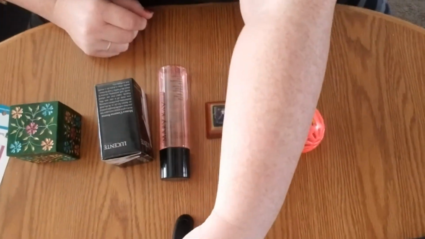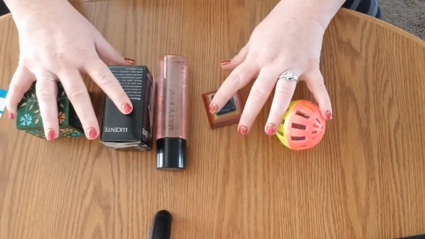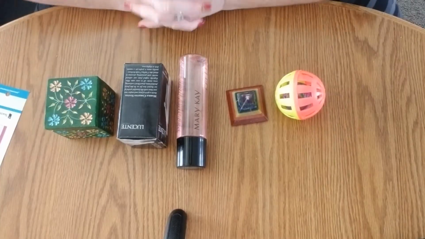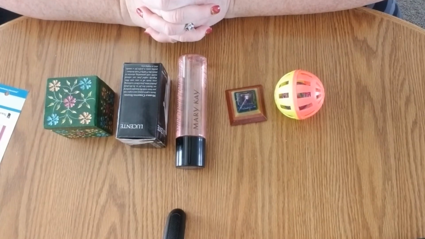Hi kids! Today we are going to learn about 3D shapes. So let's get started. Okay, so here on my table I have some 3D shapes and each one of them has a special name.